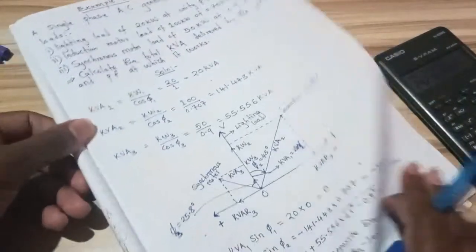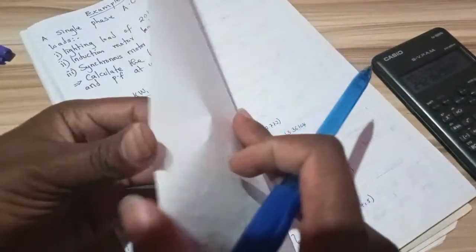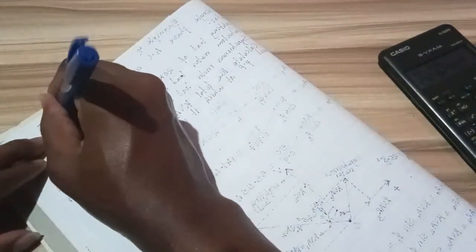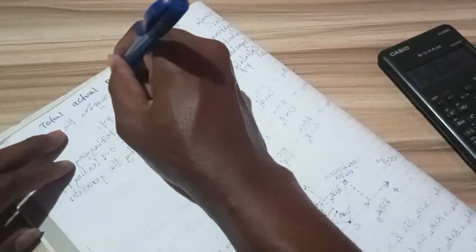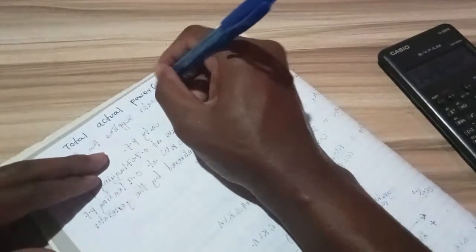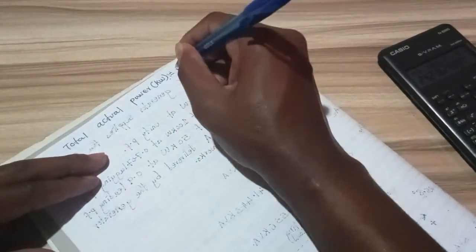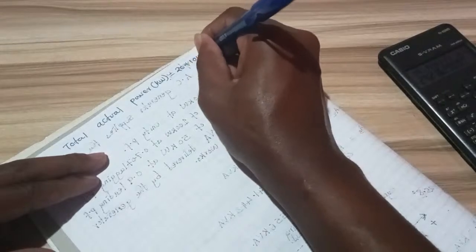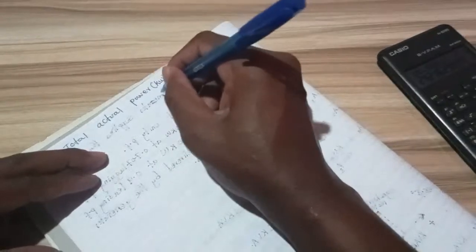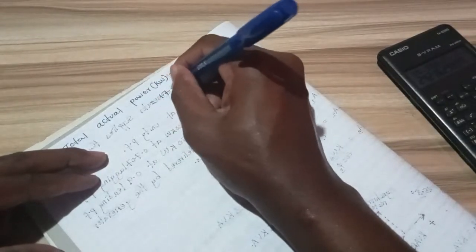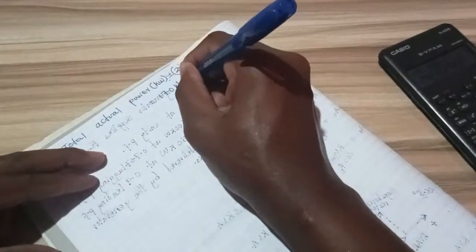So the total actual power in kilowatts will be 20 plus 100 plus 50, and this will give 170 kilowatts.